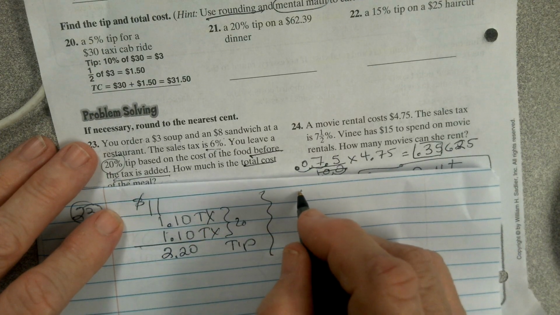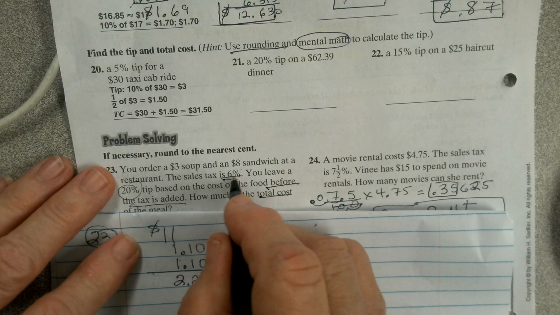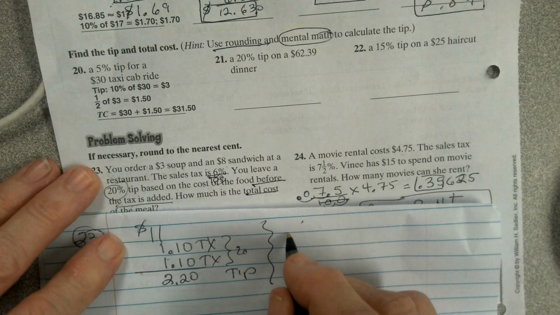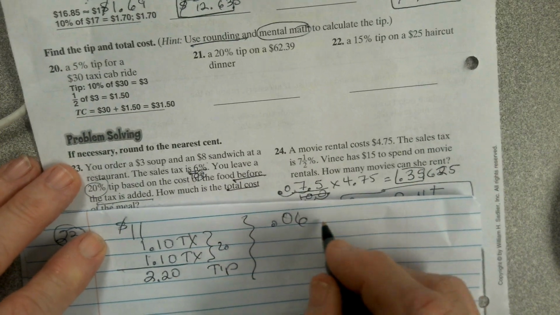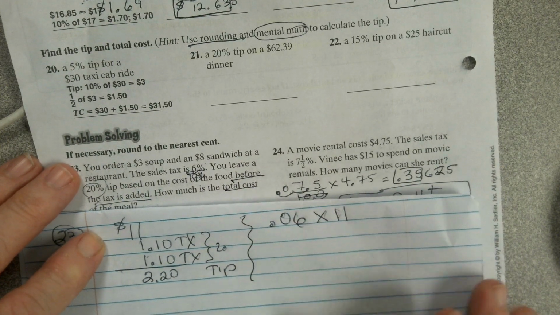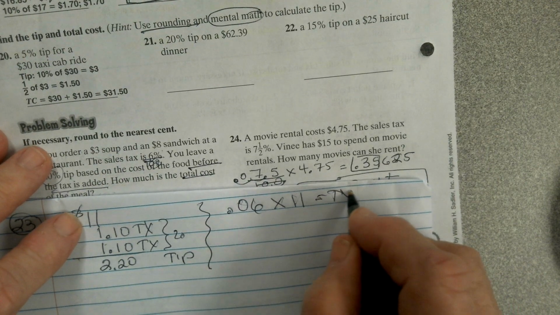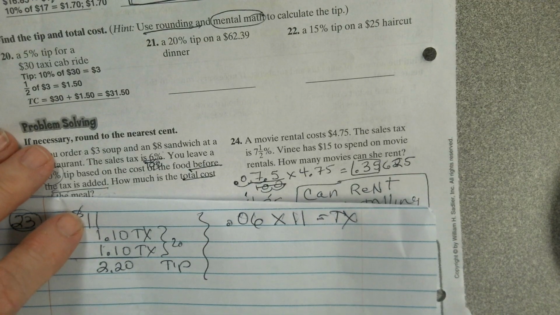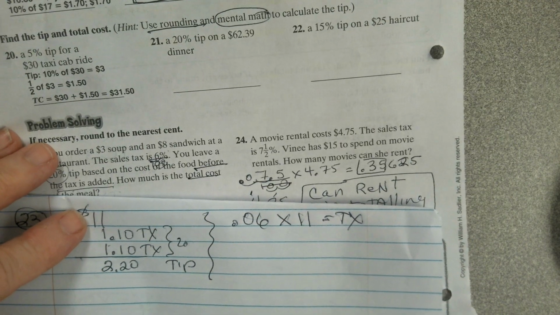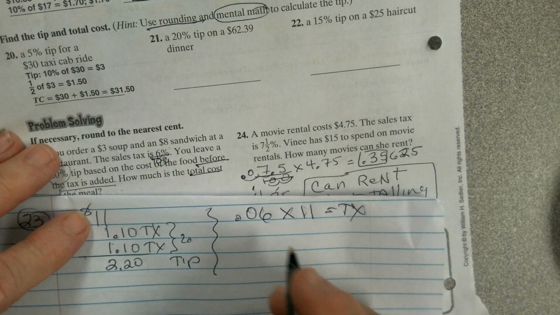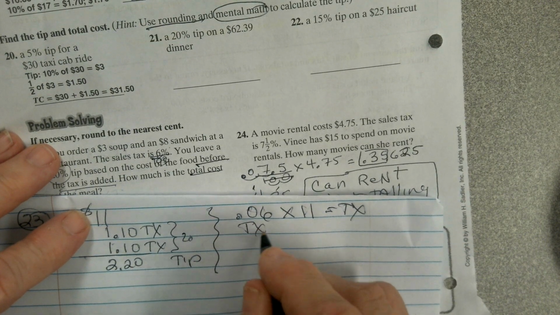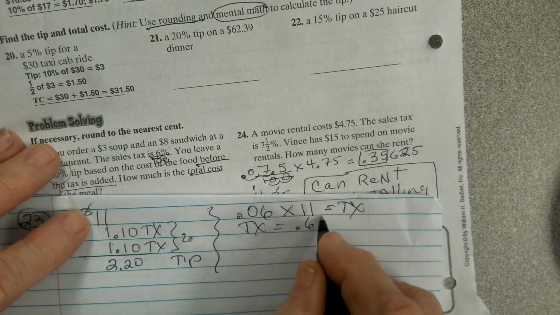6%. So this one I'll put my 100 right here and move it over twice. So it's going to be 0.06 times the 11. So this is my tax. Somebody go ahead and put 0.06 times 11. 0.66. So the tax is 0.66.